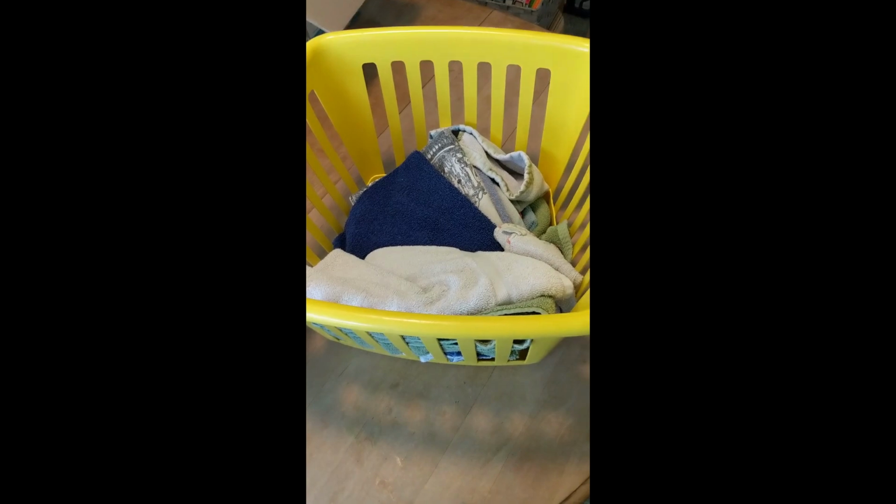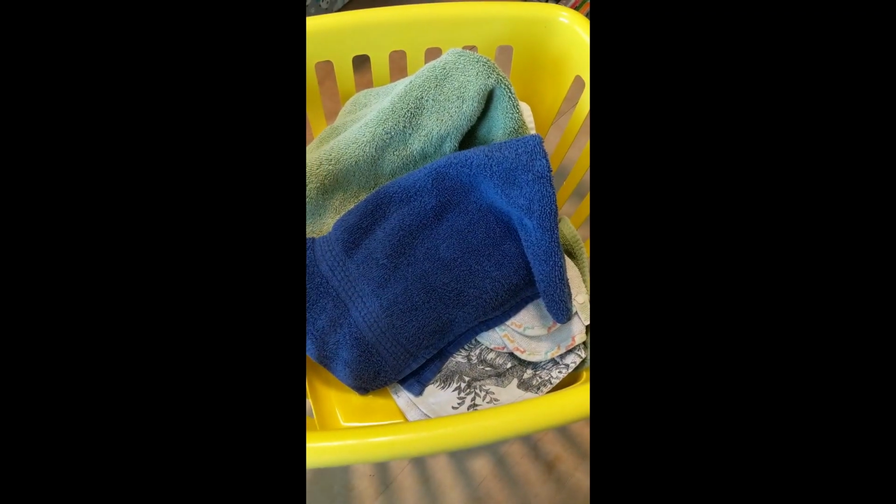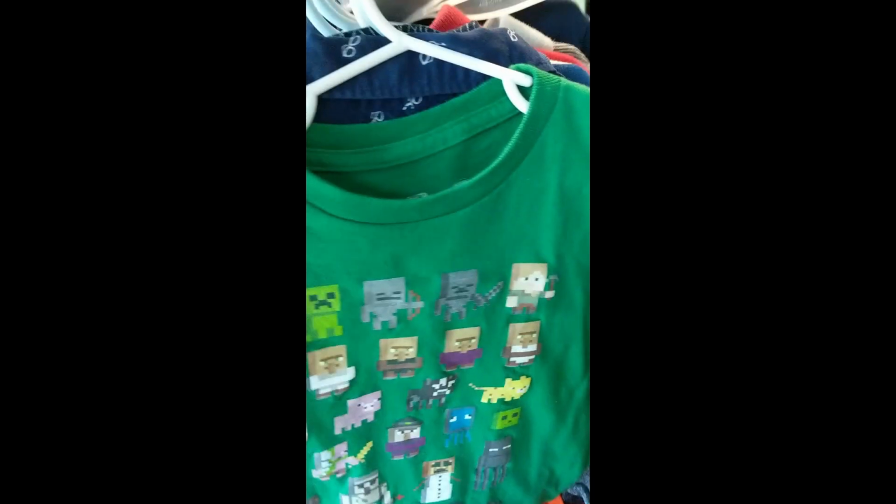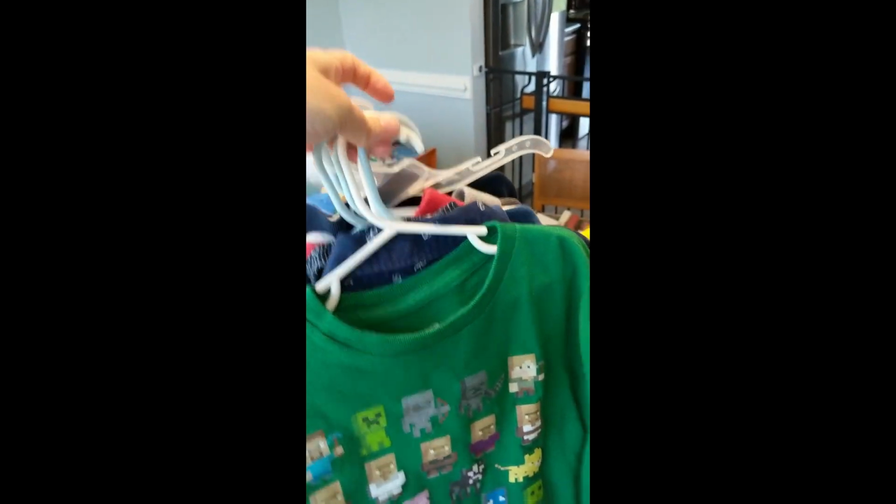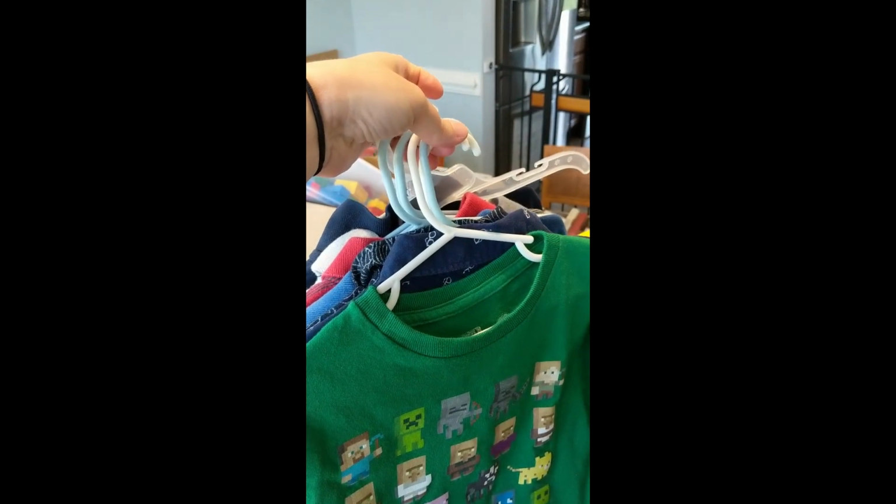Lastly, I have a few laundry tasks. So this is just, I took all the towels and washcloths out of my linen closet, and these would be in a basket, and I would ask my student to fold them. Over here, I took some of my son's shirts, and I have the hangers, and I would have my student hang up these shirts on the hangers.